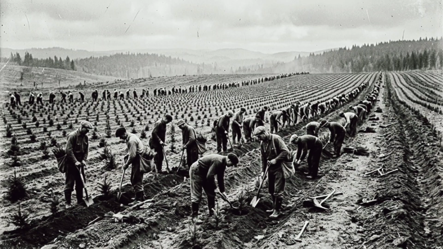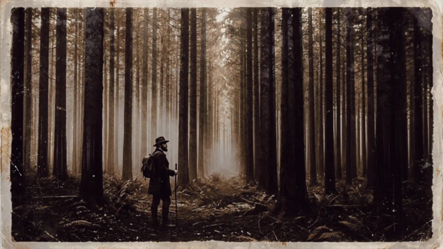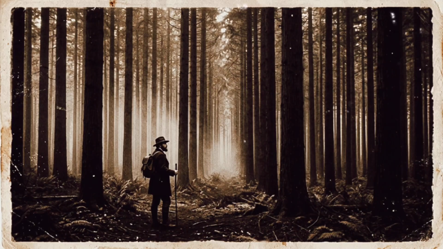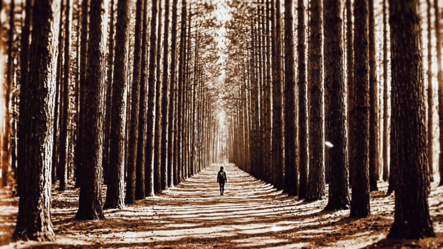This accounts for a significant portion of these patterns, but not all of them, because there are forests that do not show clear signs of planting, yet still exhibit similar uniformity. No visible rows, no obvious human intervention, and yet the age distribution remains narrow. It is here that the pattern becomes more difficult to define, not impossible to explain, but harder to place within a single narrative. And as with many things that fall between categories, it tends to be overlooked.